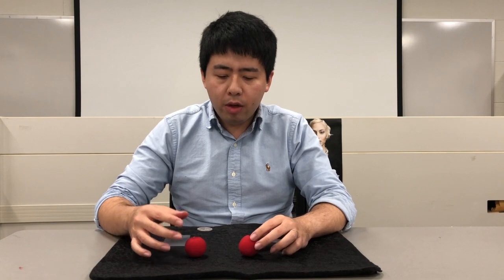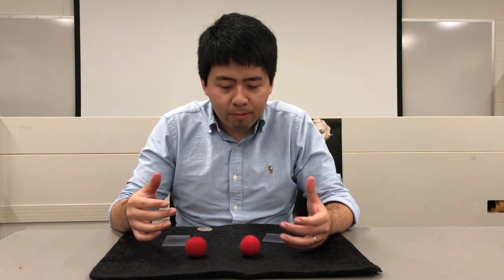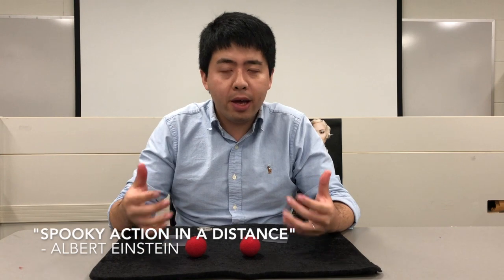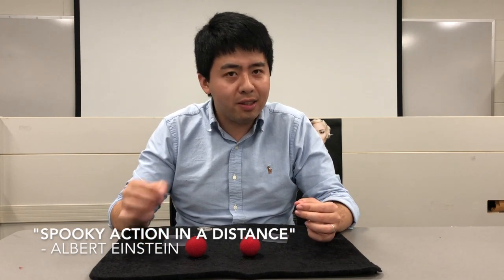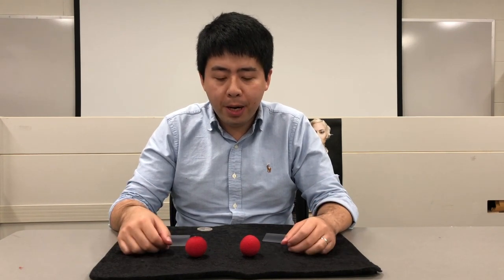So they interact with each other in a very special way. No matter how far away they are, they can still communicate with each other. But how they communicate with each other is still unknown. Albert Einstein described it as spooky action at a distance. So it's very spooky. We don't know what's going on, but they can magically communicate with each other, even tens of thousands of miles away. And this is the foundation of quantum teleportation.